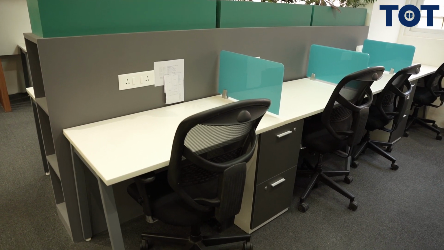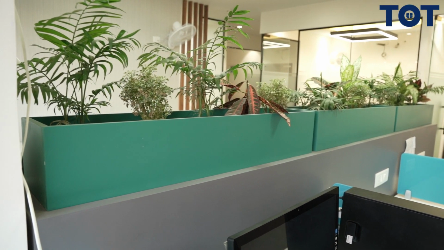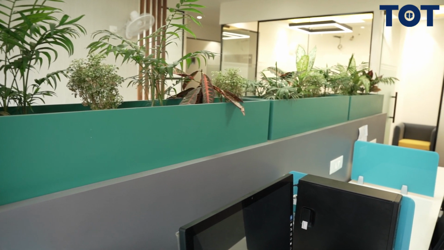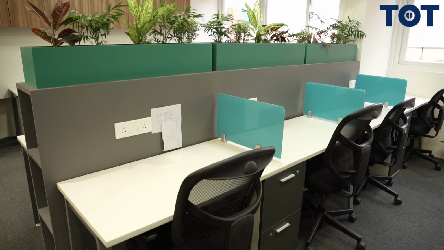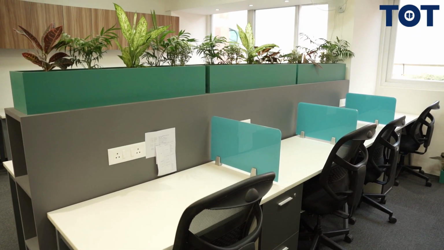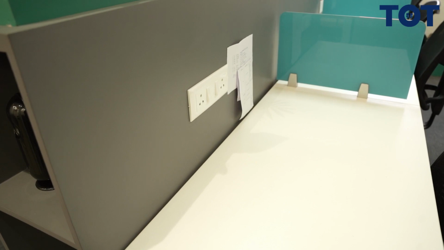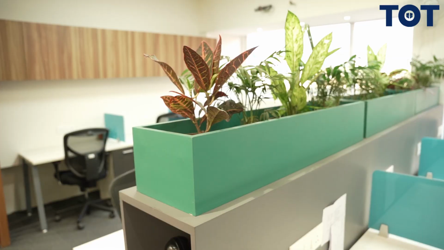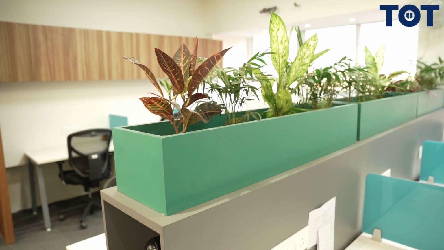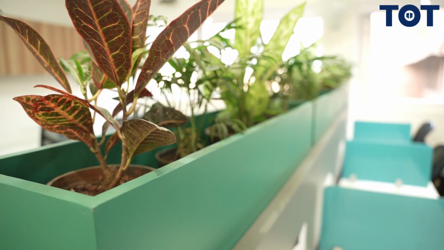The purpose of using this partition was that the 6-8 people sitting on this side are on calls. They didn't want any interaction from the opposite end, and it should not be visible. So here we have used a 4-foot partition, which we have also used for our electrical points, so that this space doesn't get totally utilized. Also we have added planters which complement this space. The moment you enter this space, this is something which catches your eye.